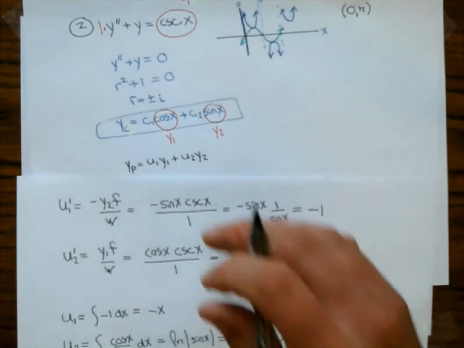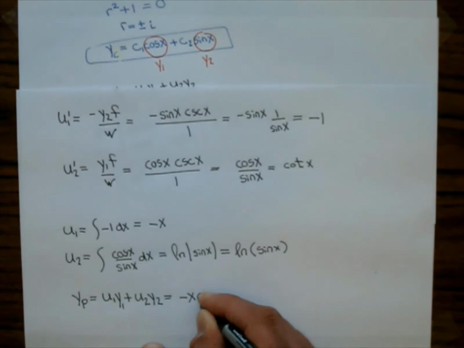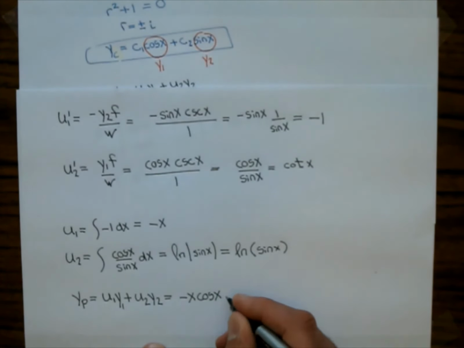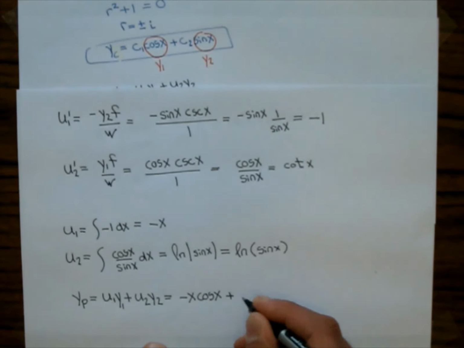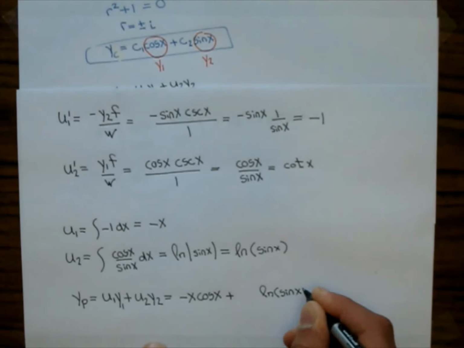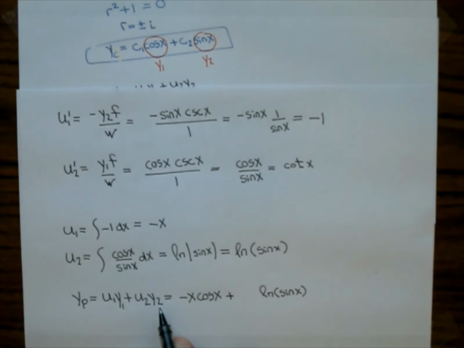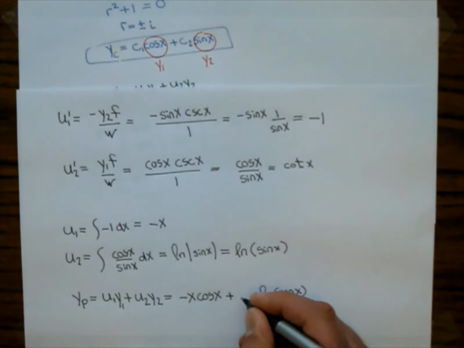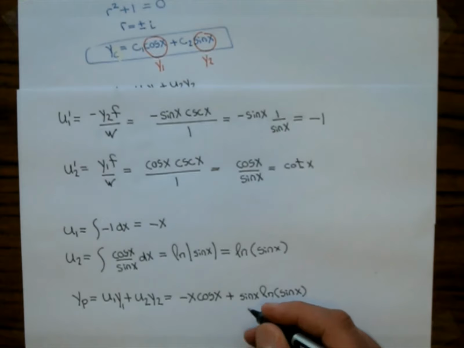So let's move this up here. Then we have u2, which happens to be the ln of sine x, and y2 is this guy right here, sine x. So I'll just put him right there.